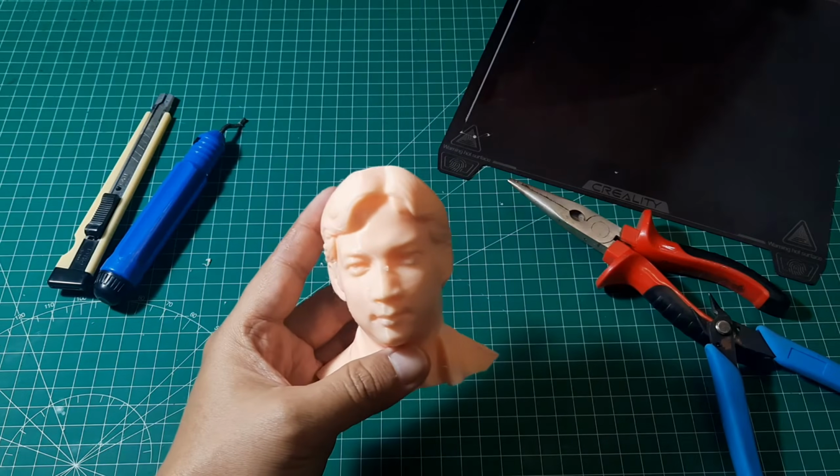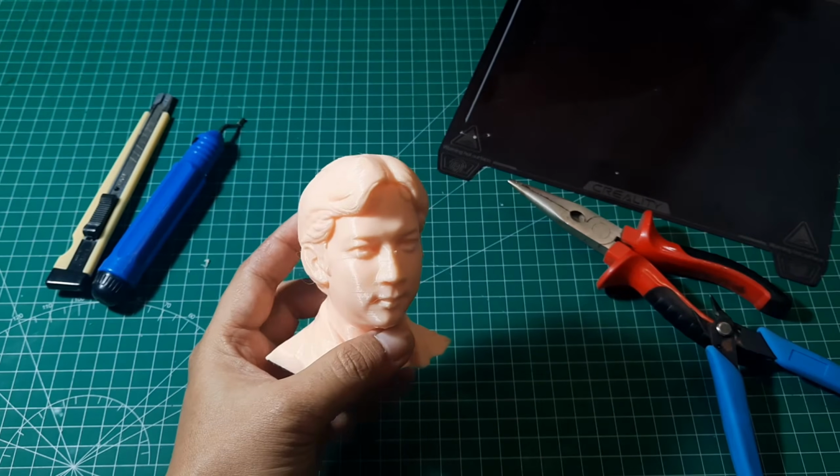In this video, I'll show you how to easily create a 3D statue using a 3D printer. Let me guide you through the steps.